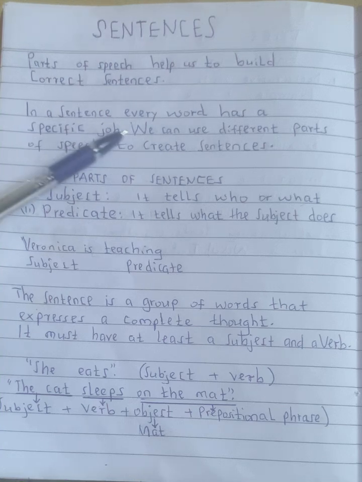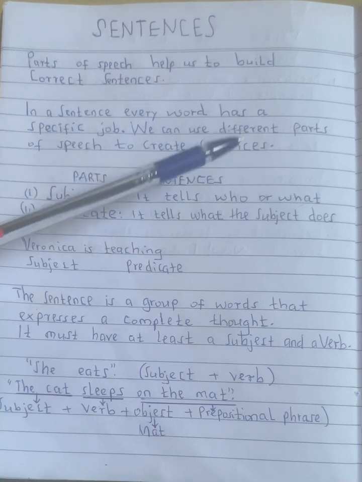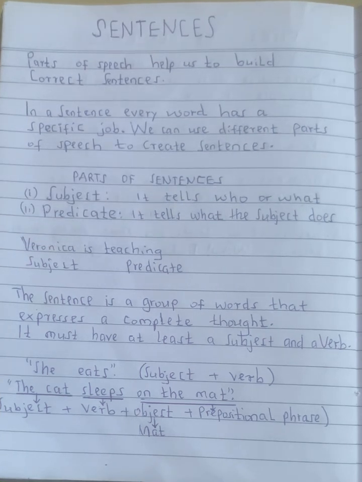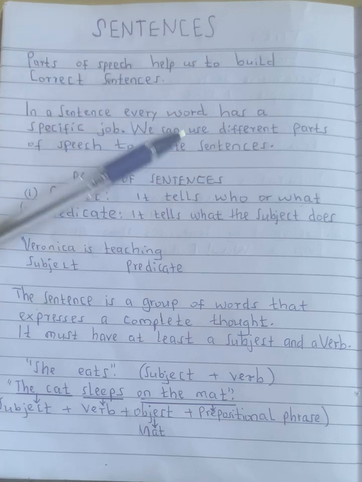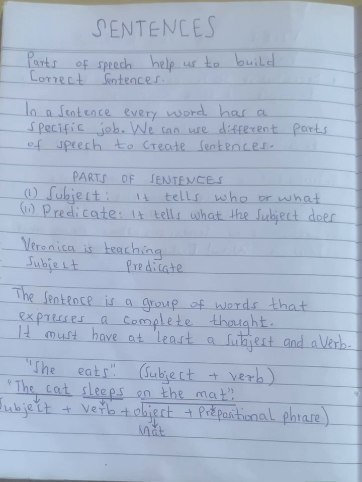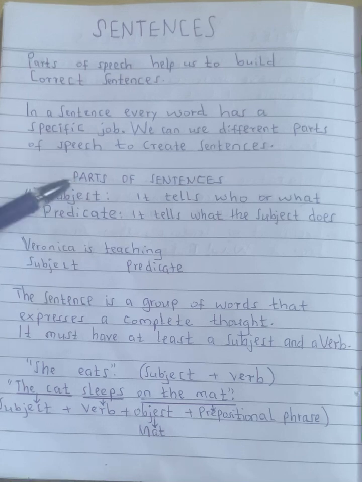Because in a sentence, every word has a specific job to perform. We can use these different parts of speech to create complete sentences. For a sentence to be complete and meaningful, it must have a subject and a predicate. For a sentence to be complete, it must have 2 parts. That is, a subject and a predicate.